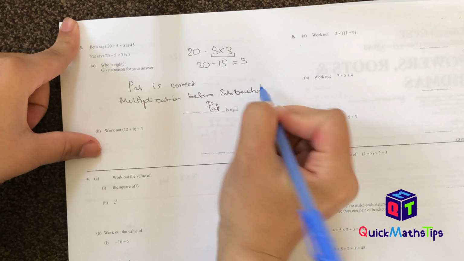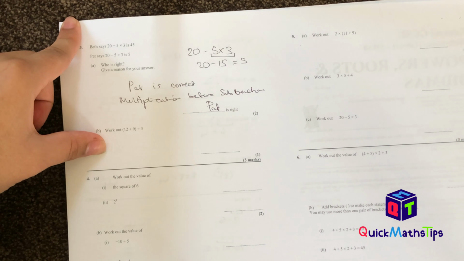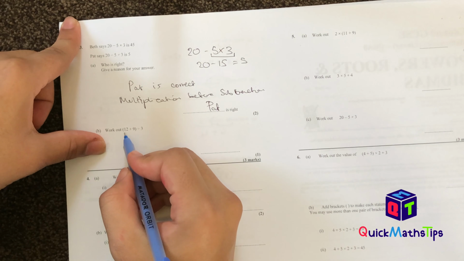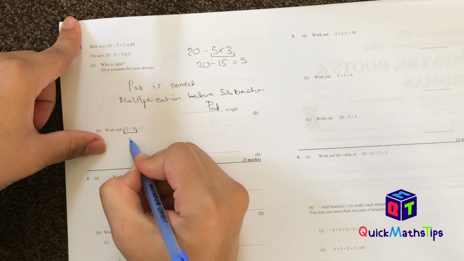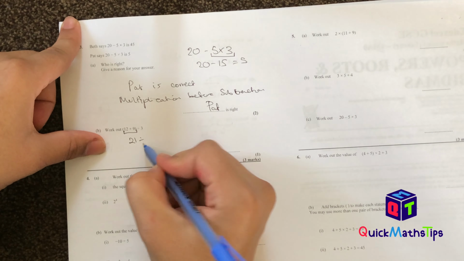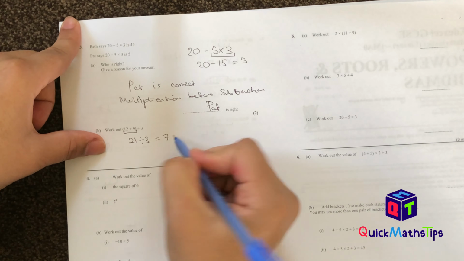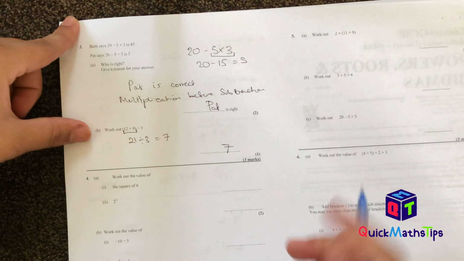Okay, now this says work out 12 plus 9 divided by 3. So what comes first? What comes first is your brackets. So I'm going to do 12 plus 9, which is equal to 21. Then I'm going to divide it by 3, which is equal to 7. So my answer is equal to 7.